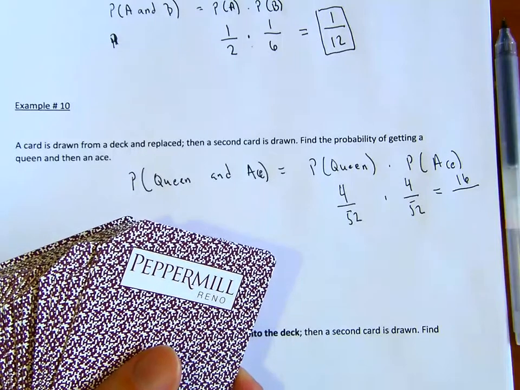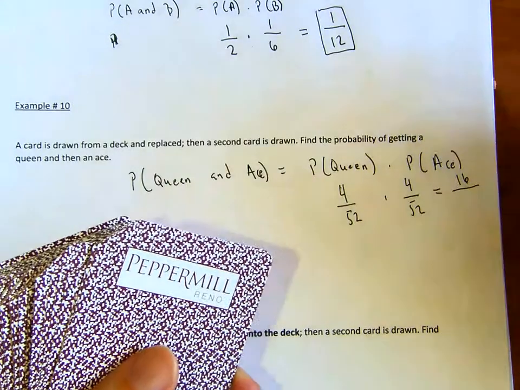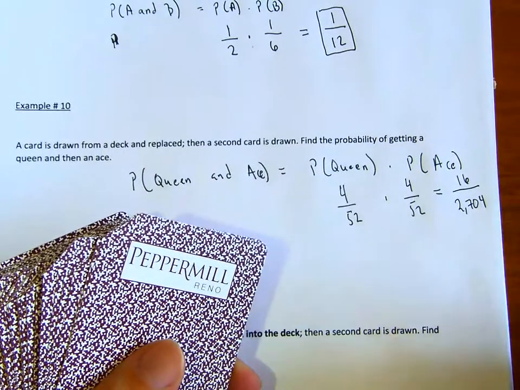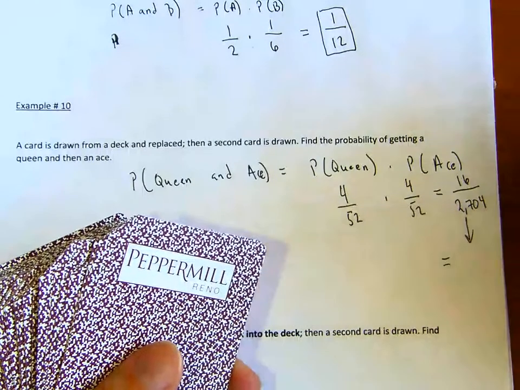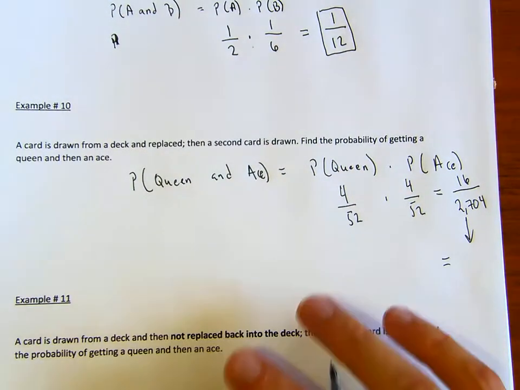Let's see, 52 times 52 is, okay, so that's 2,704. And I guess we could just reduce the fraction, and whatever that is, that's our solution. Okay? Let's take a look at the next scenario.